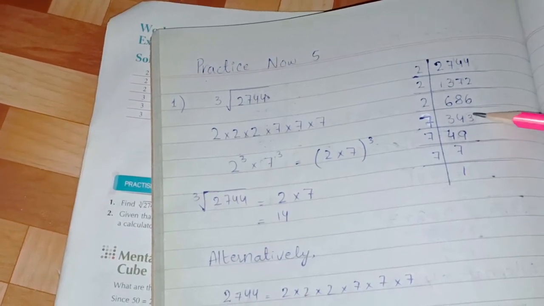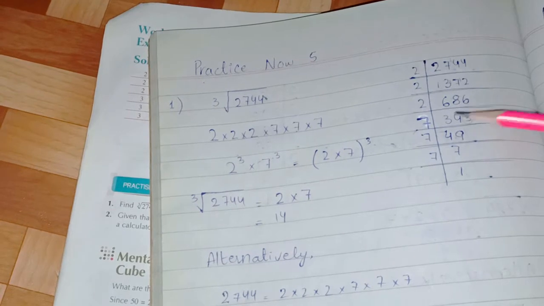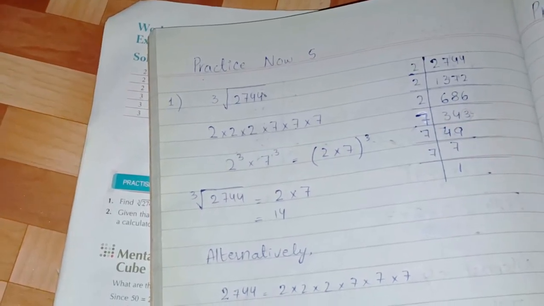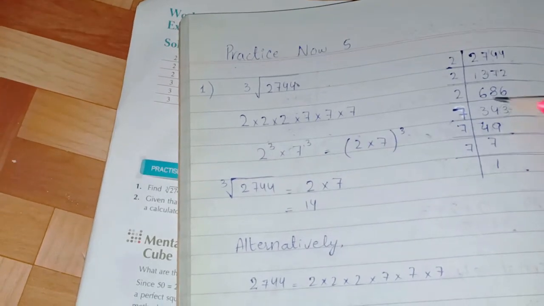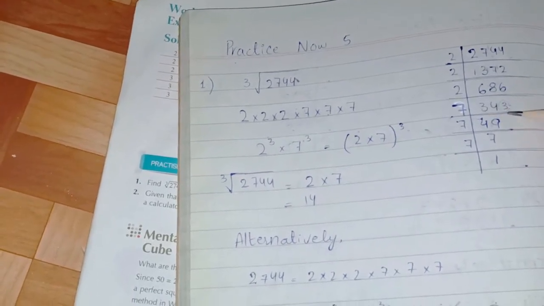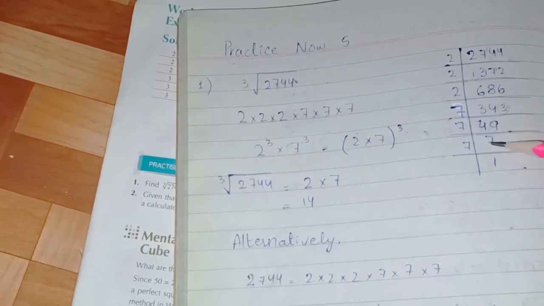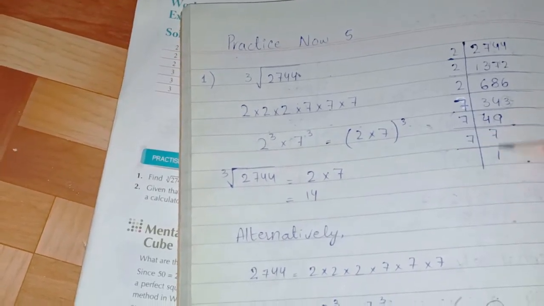Then we have an odd number, so we are going to solve this with 7. 7 4s are 28, and then 7 9s are 63, 7 7s are 49, 7 1s are 7.